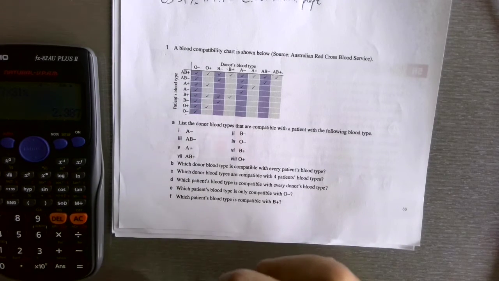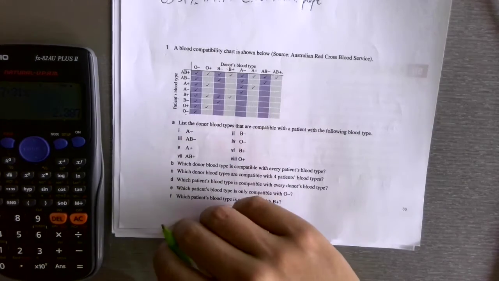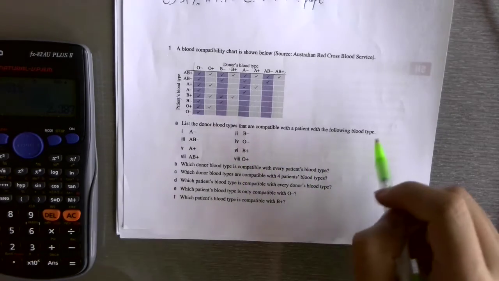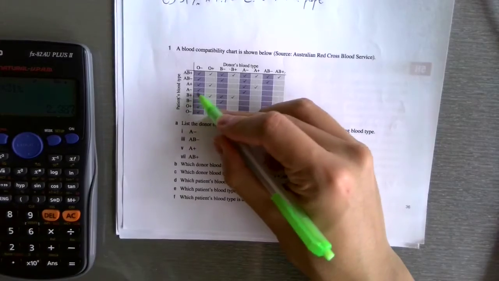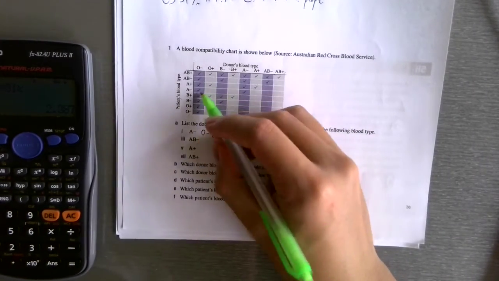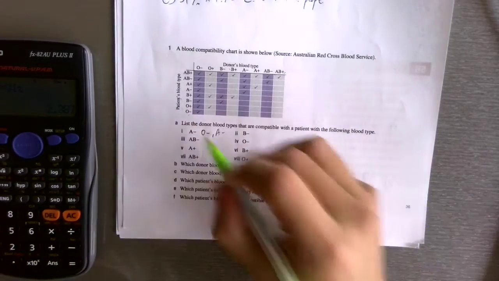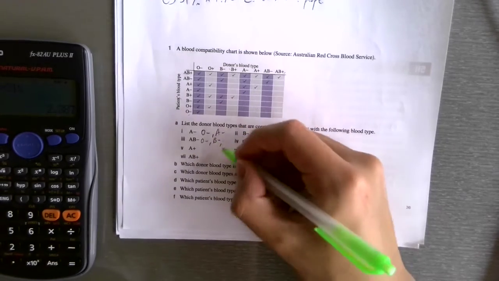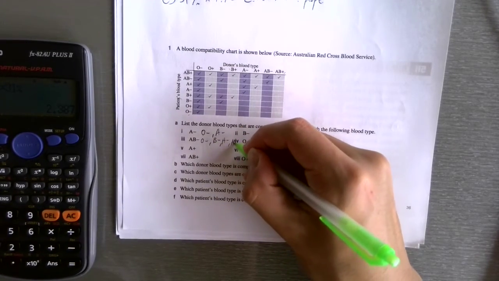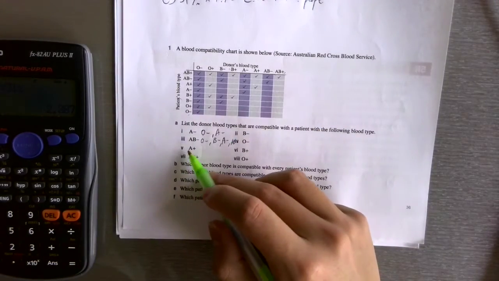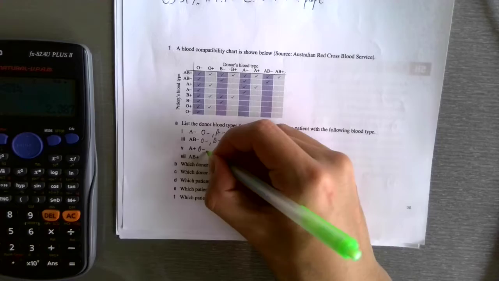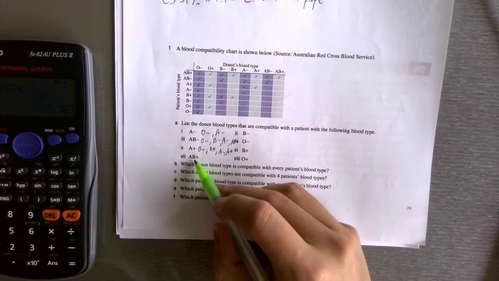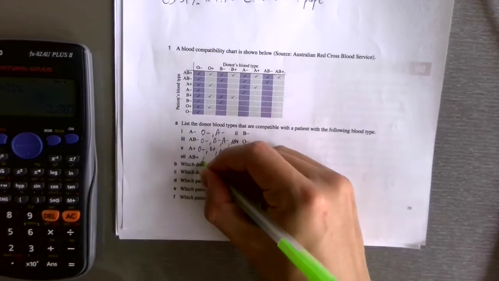All right, so there are obviously some restrictions with being compatible with different patients' bloods. So the donor blood types that are compatible with a patient with blood type A negative: A negative can receive from O negative and also from A negative people. AB negative people can receive from O negative, from B negative, and also from A negative and AB negative. A positive people can receive from these four types: O negative, O positive, A negative, and A positive. AB positive people can receive from all.